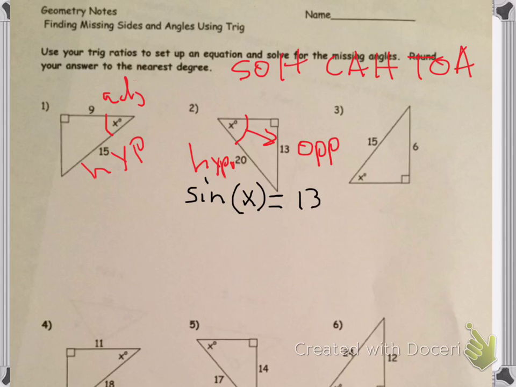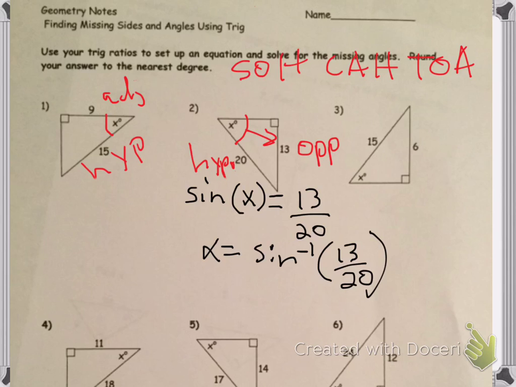So 13 over 20. Now, instead of doing all that work I did in the last problem, all you have to do is press second sine. So I'm going to say x equals, and I'm going to say second sine on my calculator. So that gives me this inverse: sine to the negative 1 power of 13 over 20. Instead of doing all that work, you could just do it right away. You go right into pressing second sine on your calculator, and now you put in that number, 13 over 20.